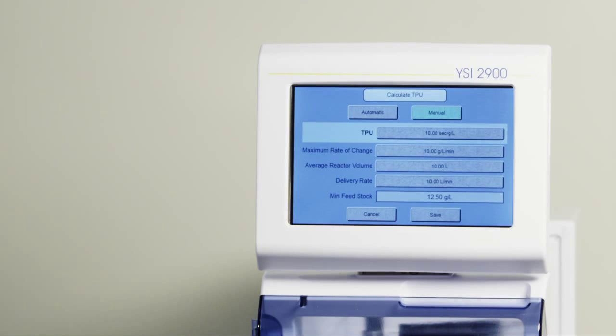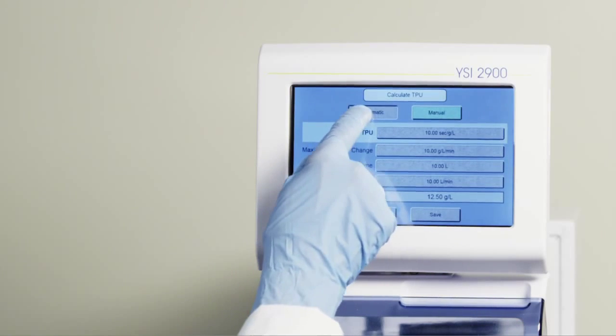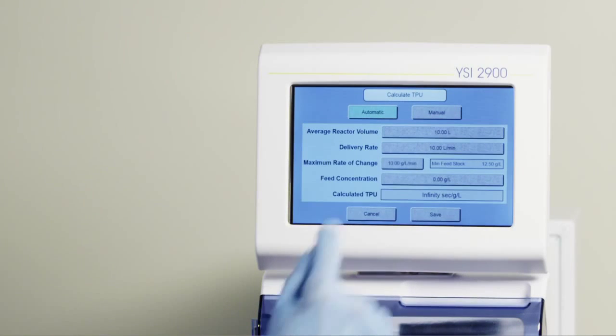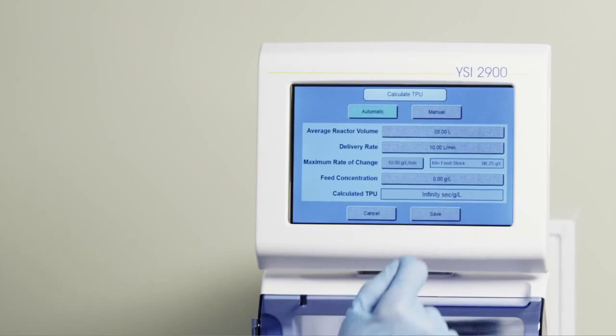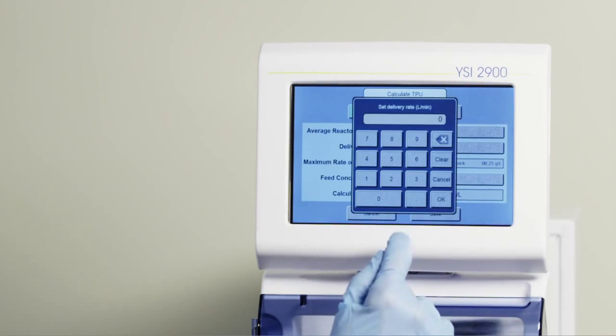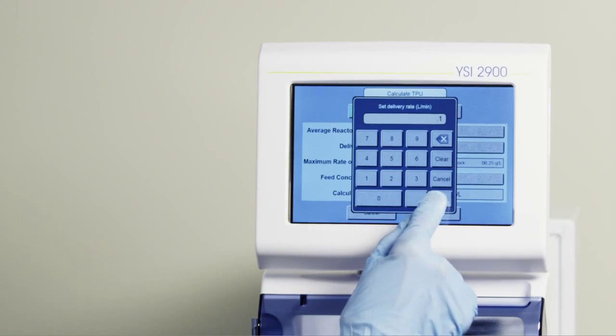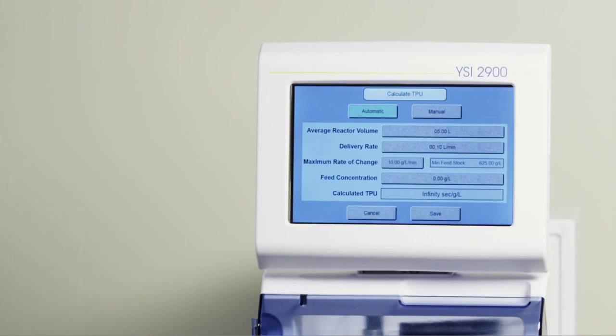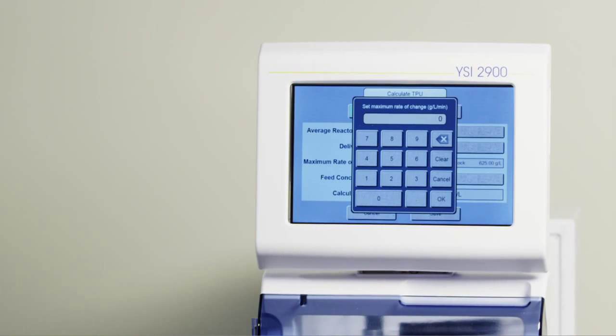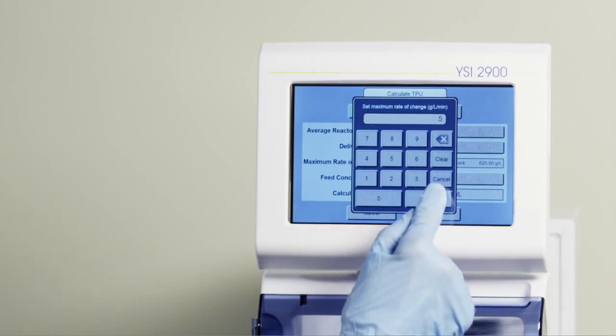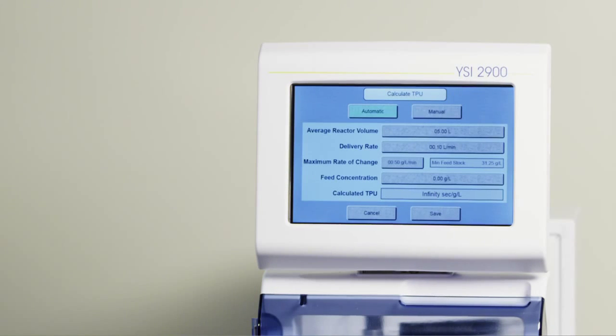The TPU, or time per unit error, can be calculated manually or automatically. Select Automatic and enter the average reactor volume. We will use 5 liters. Enter the delivery rate for your feed pump. We will use 0.1 liters per minute. Enter the maximum rate of change you expect to see in your reactor. We will use 0.5 grams per liter. This represents the fastest rate you'd expect your cells to consume glucose in this case.